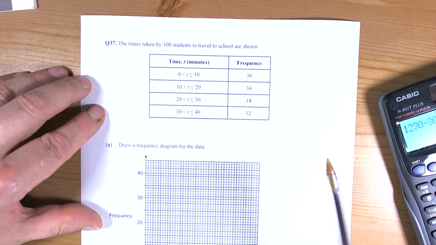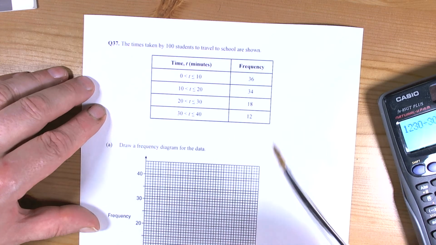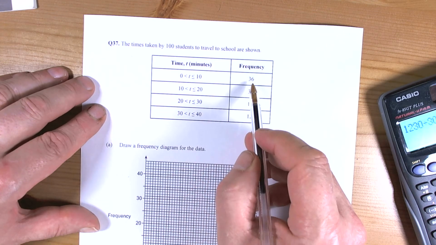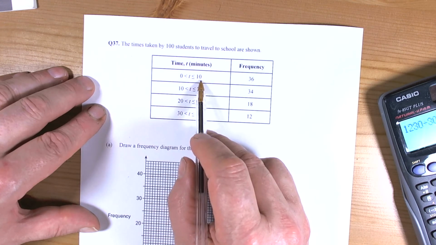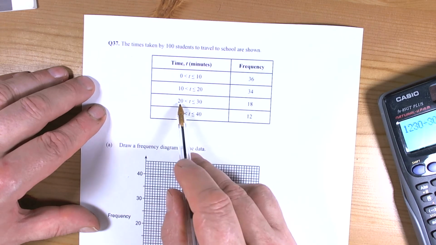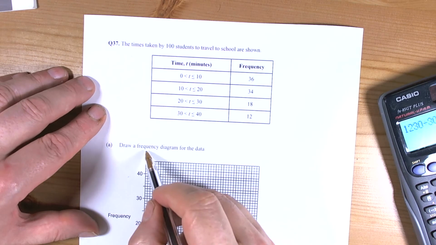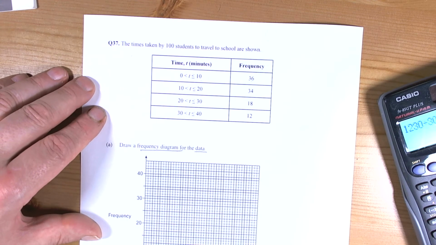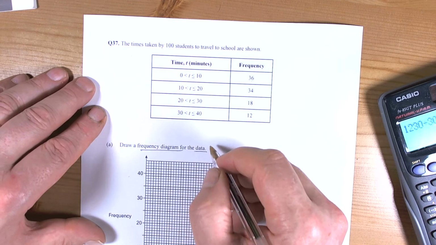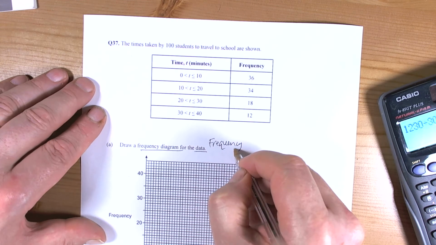Okay, so this question's given us lots of information in a grouped table. So we recognise this as groups because it's saying 36 students took between 0 and 10 minutes to travel to school. 18 students took between 20 and 30 minutes to travel to school, so it's grouped data. It says draw a frequency diagram for the data. Now you could do a histogram or you could do a frequency polygon. I think a frequency polygon is easier to do, so we'll do a frequency polygon.